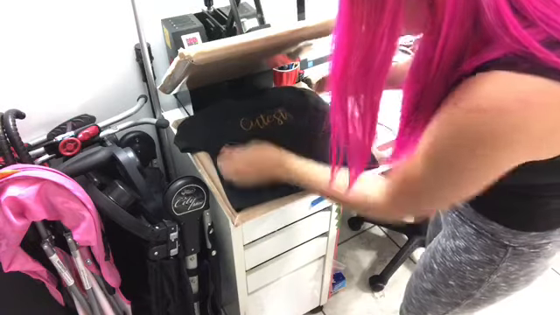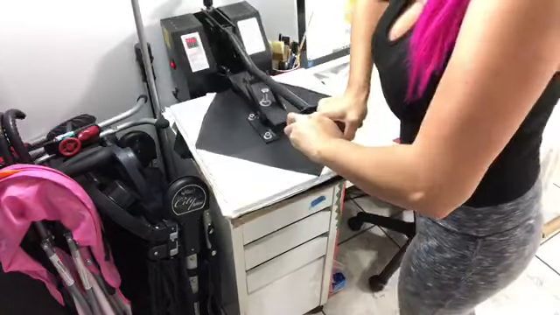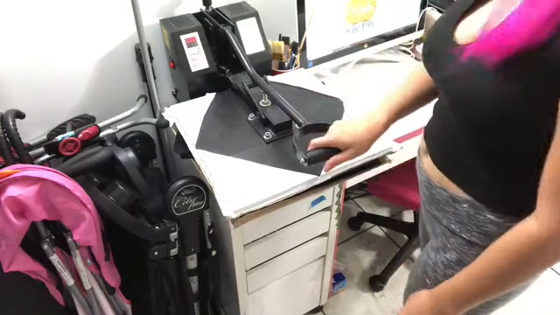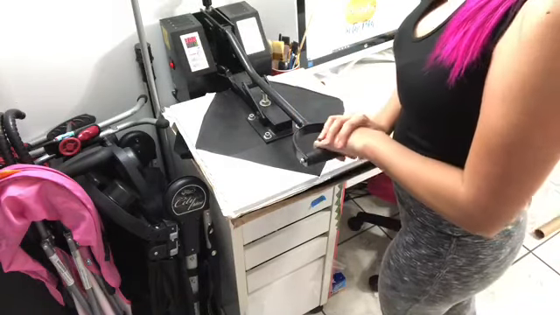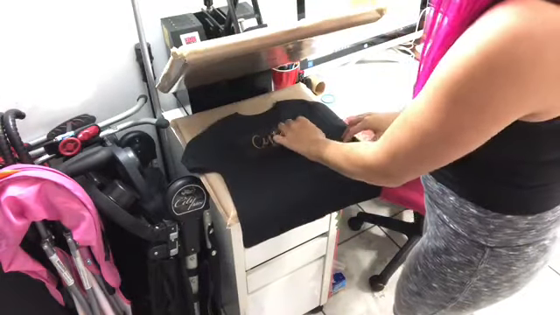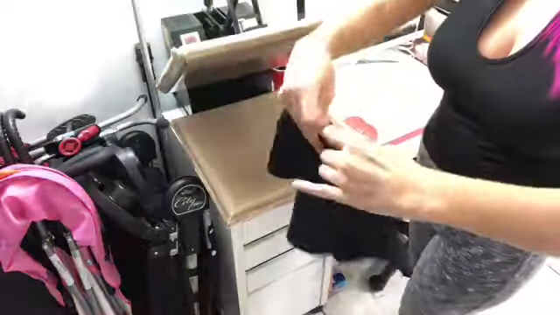So once I got it lined up exactly where I want it, I close my heat press and I have mine set for 20 seconds. So we wait for the 20 seconds to finish and then open it up. And the vinyl that I chose to use is actually a cool peel. So I have to wait for the shirt to cool down, for the vinyl to cool down before I can peel up the transfer sheet, or the vinyl is going to just pull up with it.